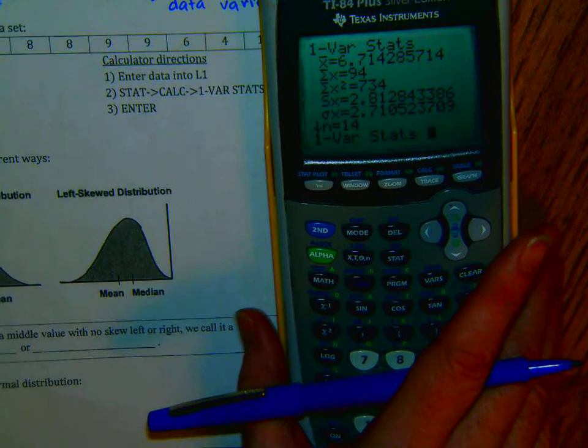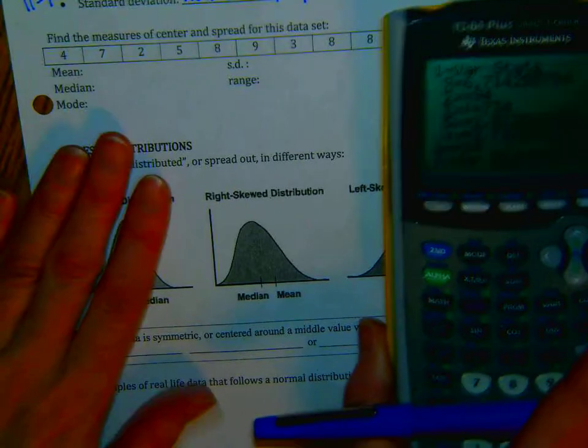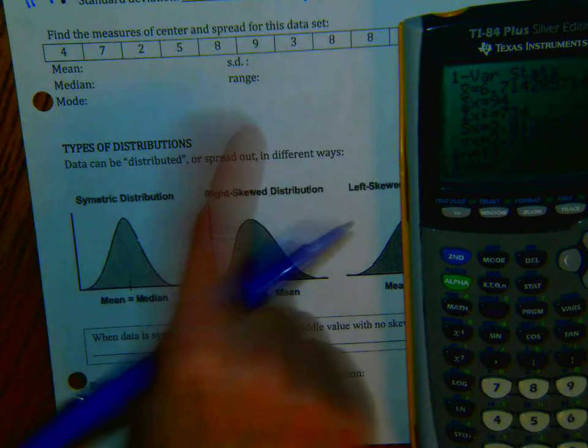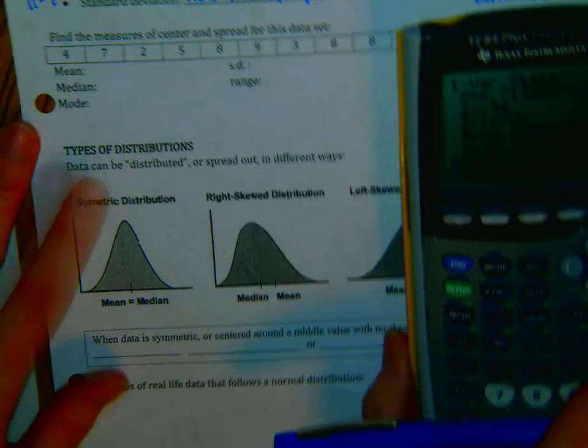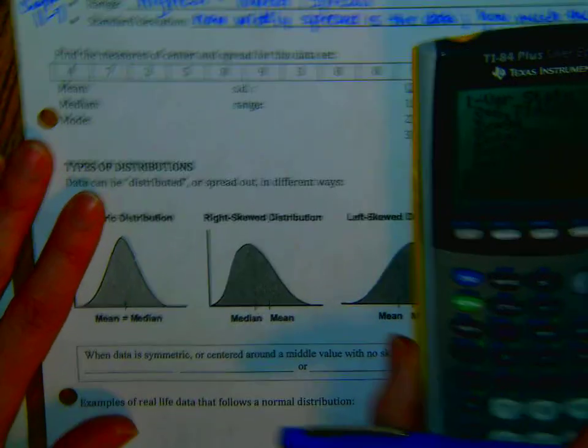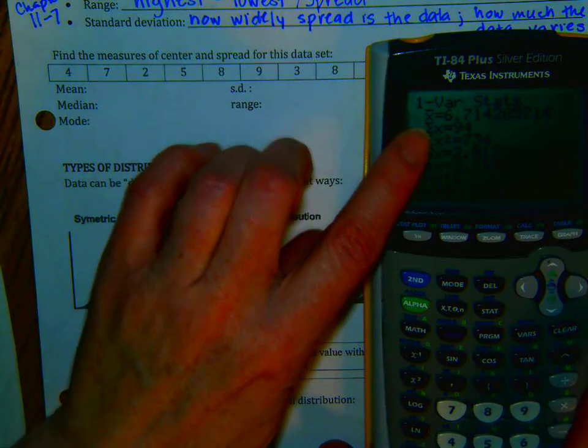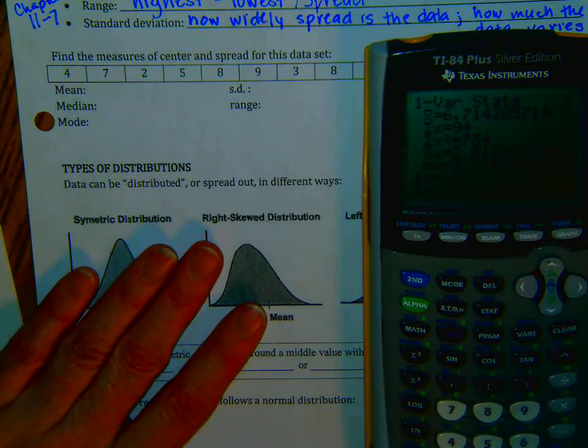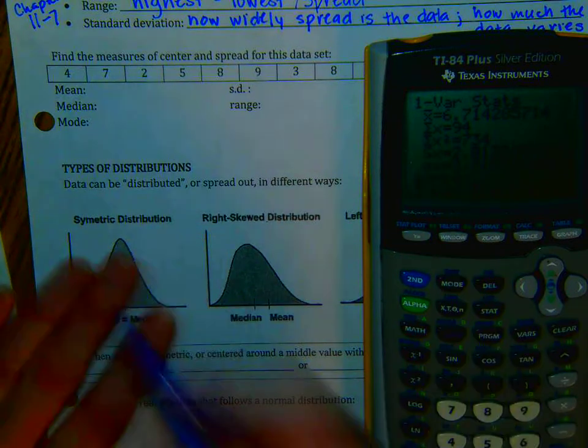So you're back with me. Now we've got to find all of these things that we just researched, that we just did the vocabulary for. What is the mean? So at the very top, you see the X bar. So our mean, the average, is 6.7.